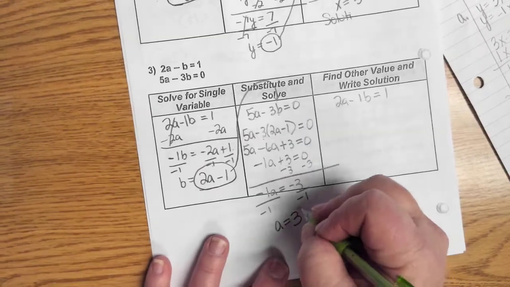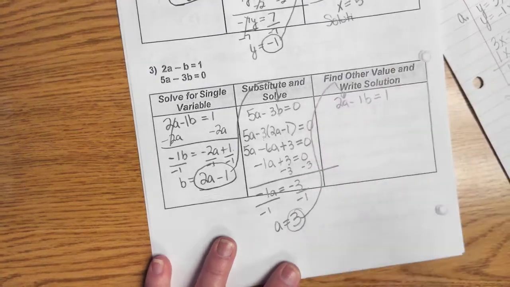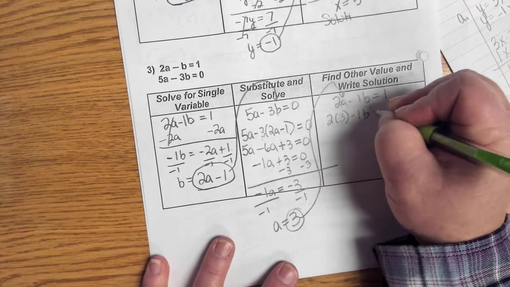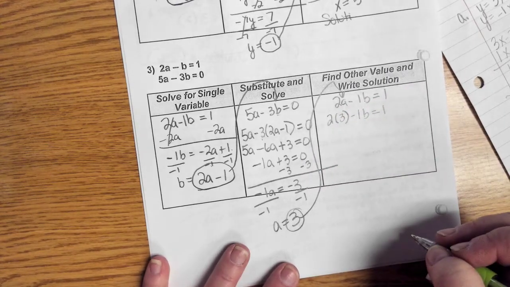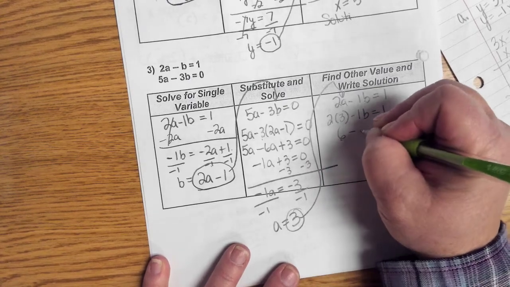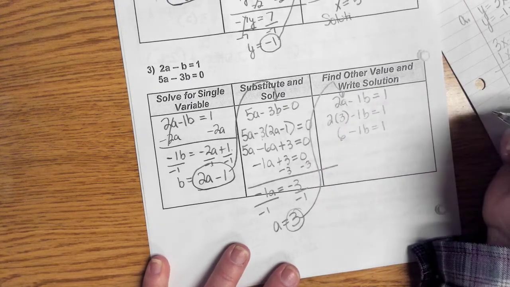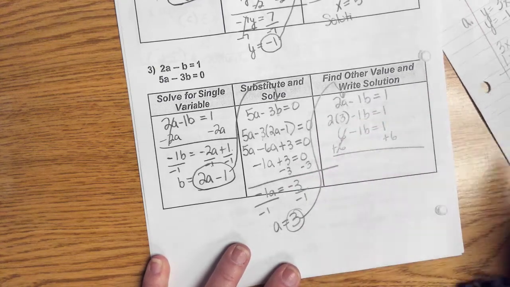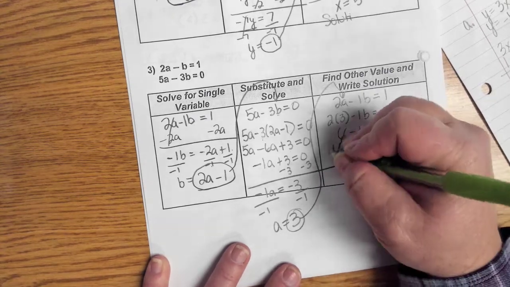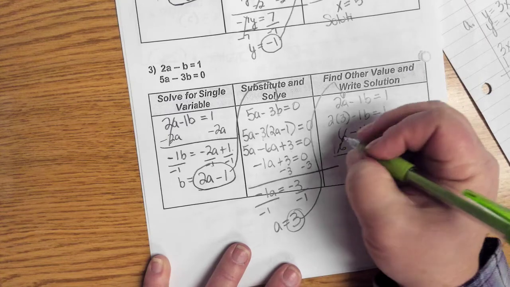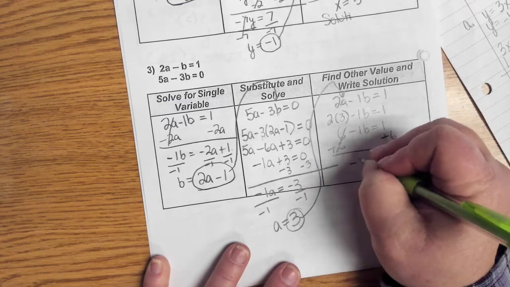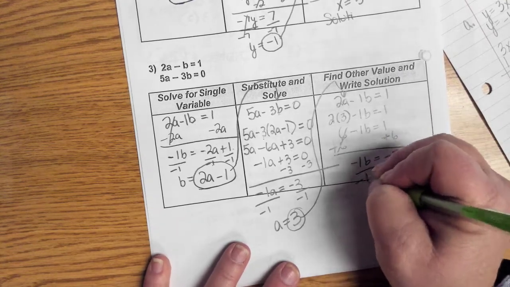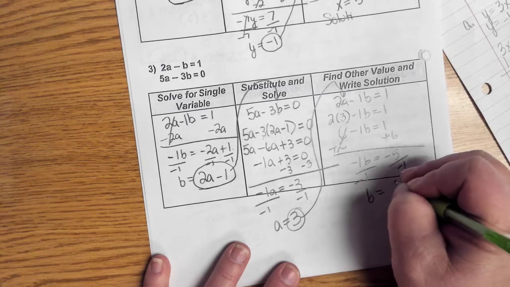Now I'm going to take my solution to a, go back and substitute it in here. I've got 2 times 3 minus 1b is equal to 1. I have 6 minus 1b is equal to 1. Subtract 6 from both sides, you're right, oops. I end up with negative 1b is equal to negative 5. Divide by negative 1, and b is equal to 5.